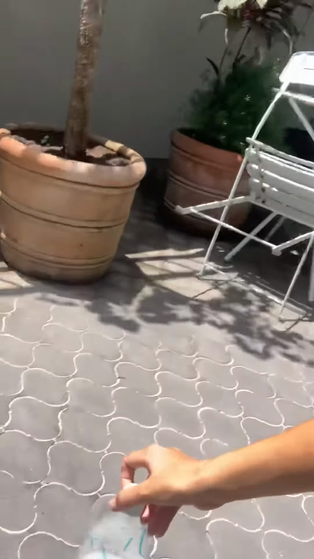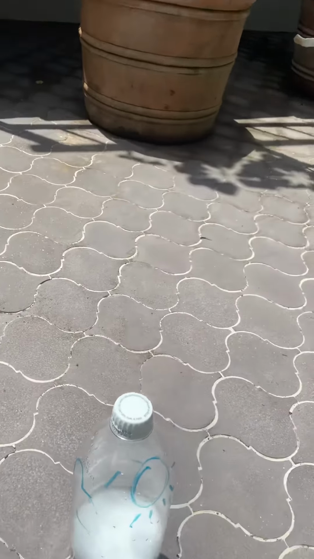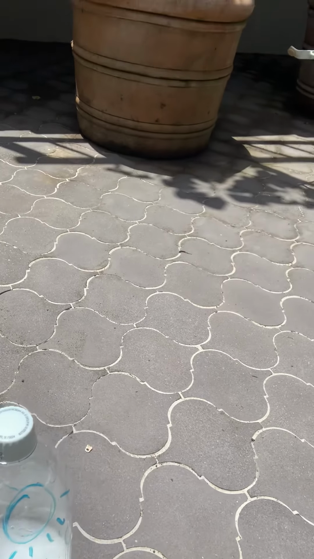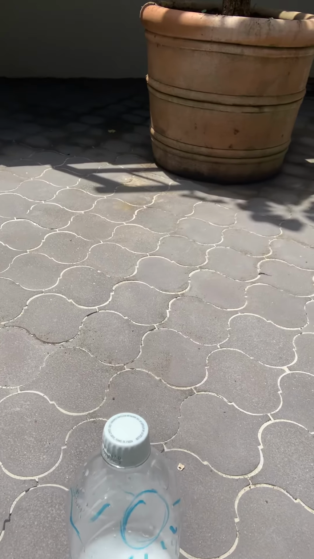Once you've got your bottle ready, take it outside, and find the sunniest place or the warmest place in your garden or on your balcony. I'm just going to go out here now, and you can see there's a lot of sunshine right here on my patio. So we're going to leave that there and come back every 10 minutes and see what's happening.